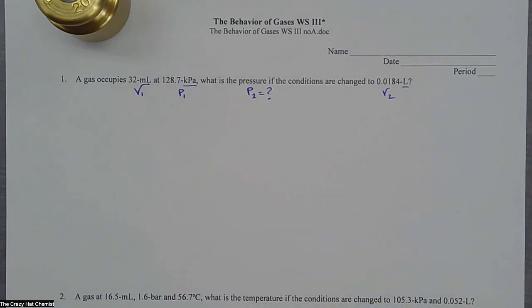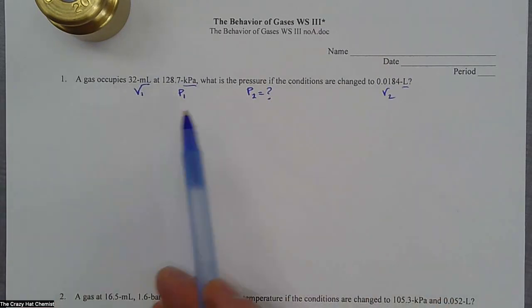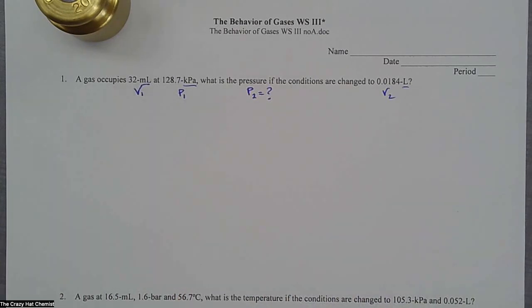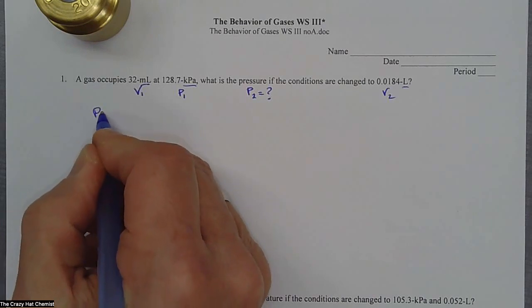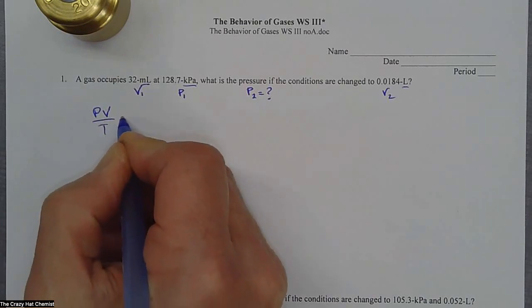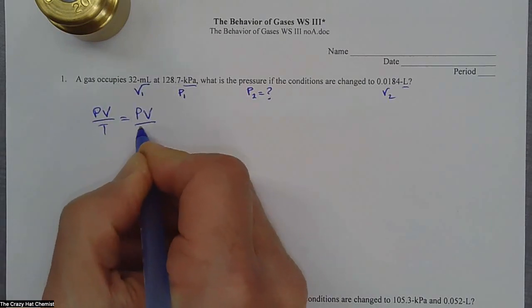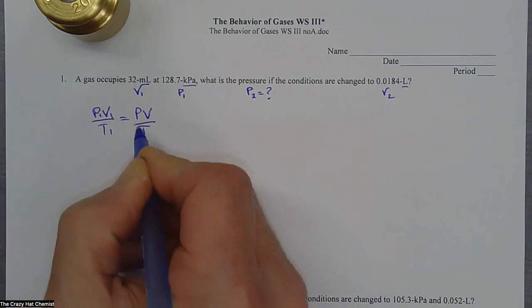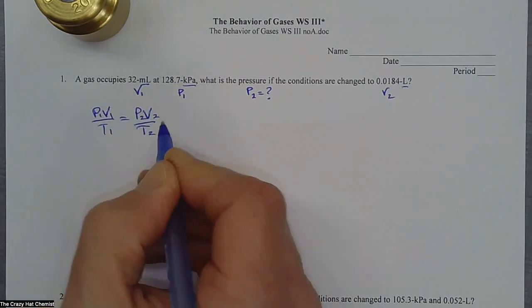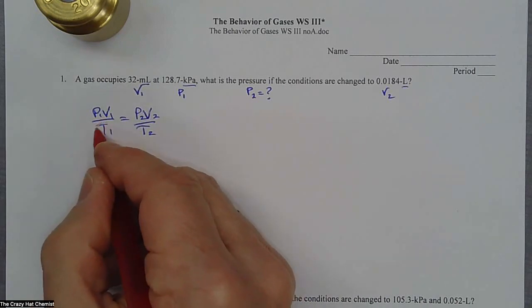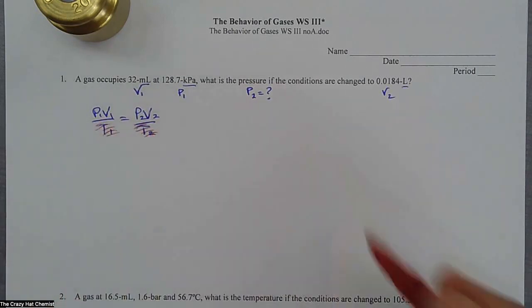All right, this is a direct example of Boyle's law where the temperature is held constant. It doesn't mention anything about temperature, therefore temperature is remaining constant. So Boyle's law is PV over T equals PV over T. Actually, this is the combined gas law. But with Boyle's law, the temperature is being held constant. So I'm just going to scratch that out there. And now I actually have Boyle's law, where the temperature remains constant.